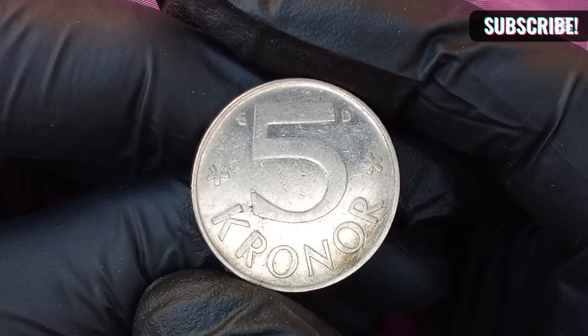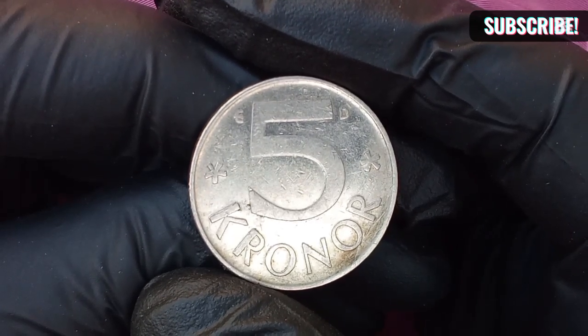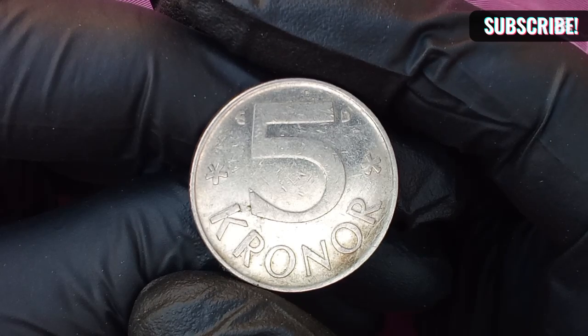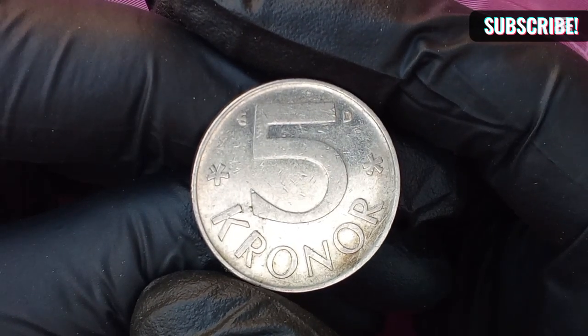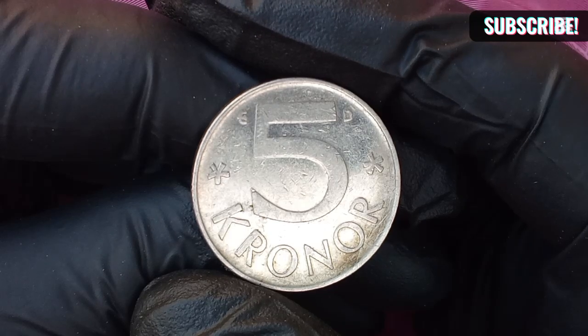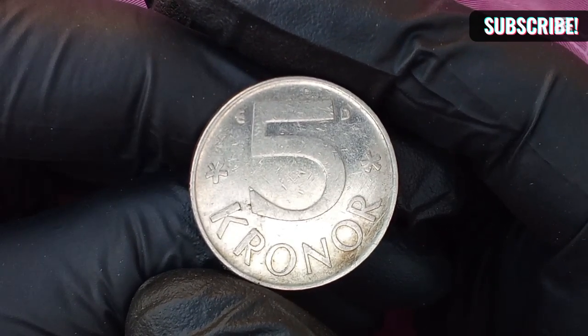Collectible value. Although the 5 kronor coin was primarily a circulation coin, its connection to Gustaf VI Adolf and its role in Sweden's monetary history have made it a sought-after collectible. Coins in mint condition, especially those with low mintages or errors, are of particular interest to numismatists.